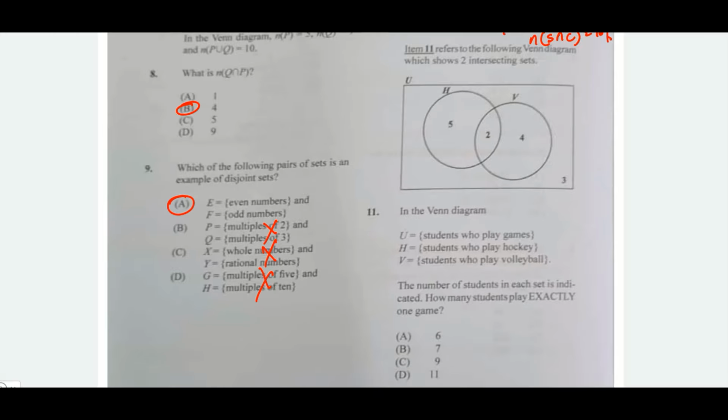Number 11, item 11 refers to the following Venn diagram, which shows two intersecting sets. We have the universal set, students who play games. H is the set of students who play hockey, and V is the set of students who play volleyball. The number of students in each set is indicated.